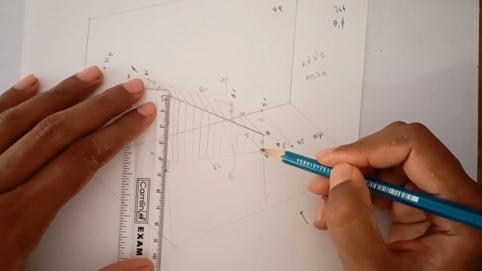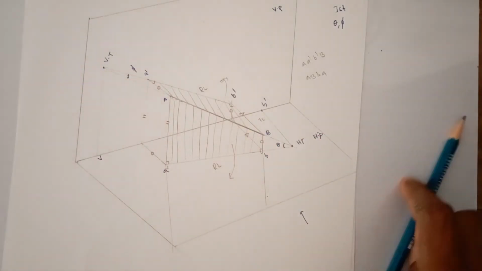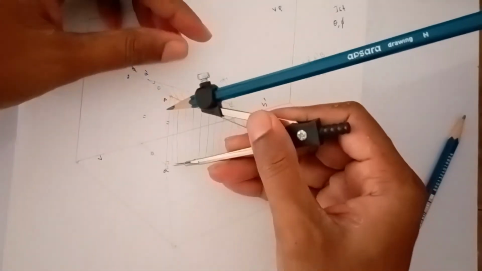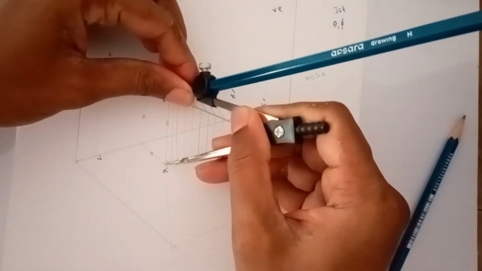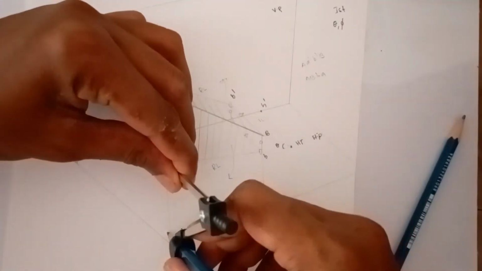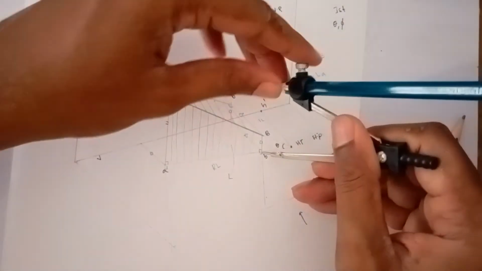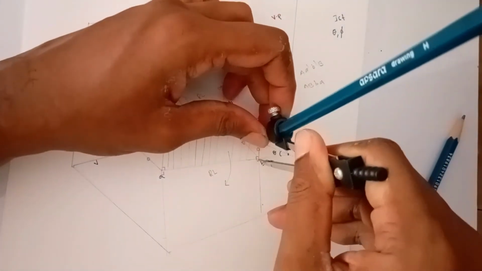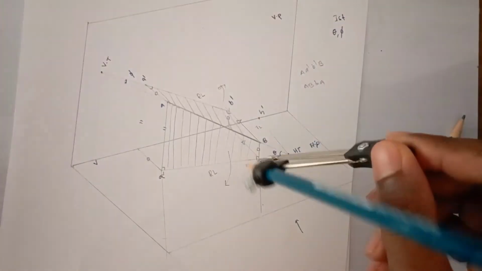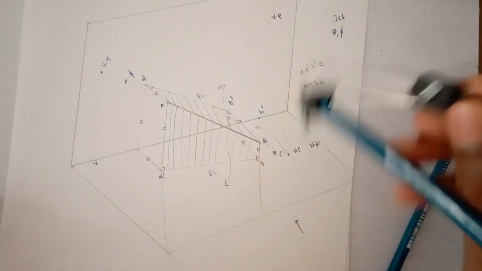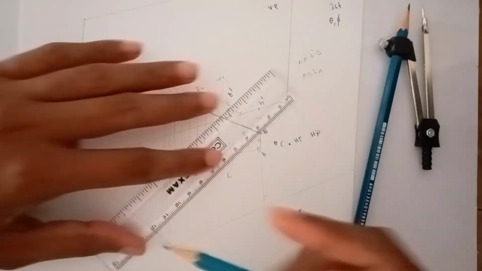What about this length? I am measuring this length. So this is our length, and here, what about this length? I am transferring this length from here to here. You got the length.